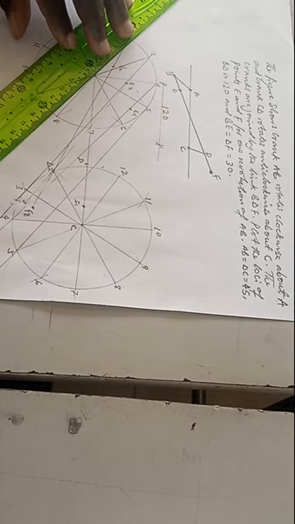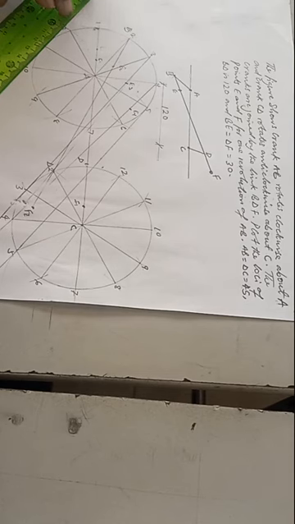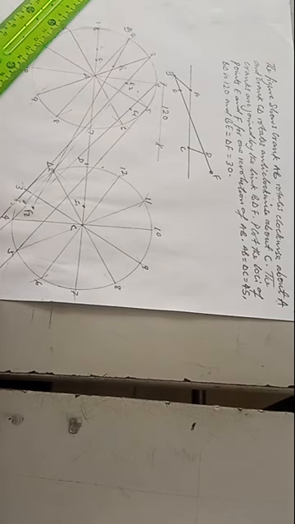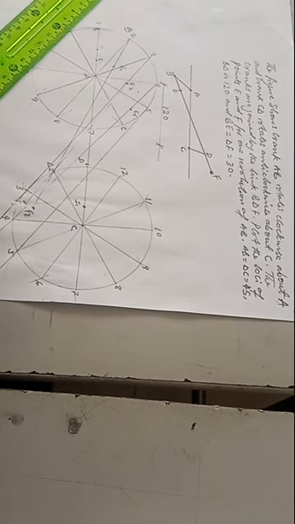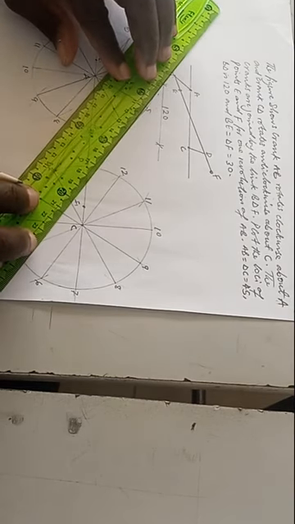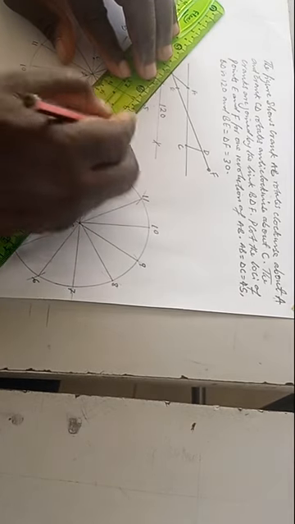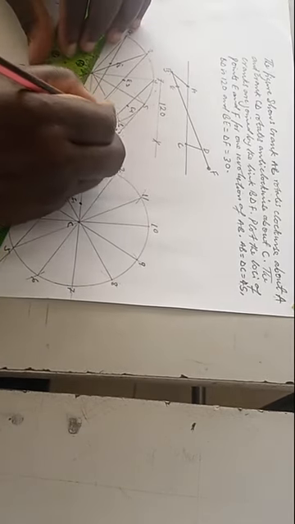For the E5, we have not measured. No, sorry, this is F5. Then we need E5 here. 1, 2, 3. This is E5.